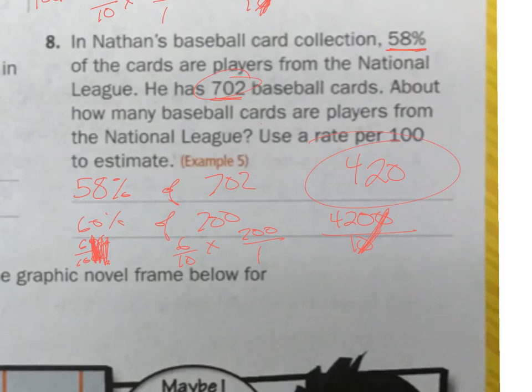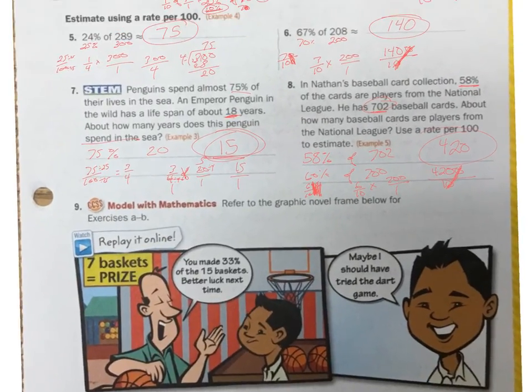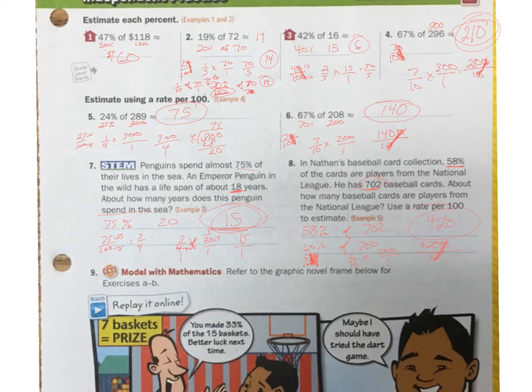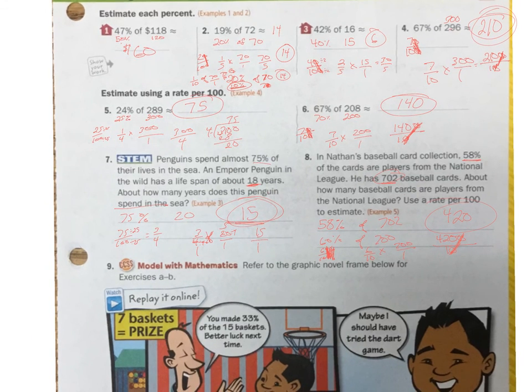Okay? Estimating, a little bit tricky, not quite an exact science. It's all approximate. You're going a little bit up, a little bit down, but it gives you the ballpark. So hopefully you did pretty well. If you have any questions, come see me. Otherwise, go ahead and go to Extra Practice on page 143 and do 19 through 28. There's a few problems that you don't have to do, okay? 19 through 28.